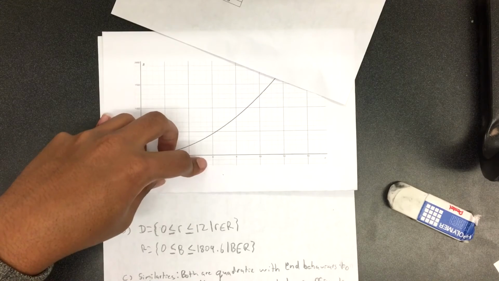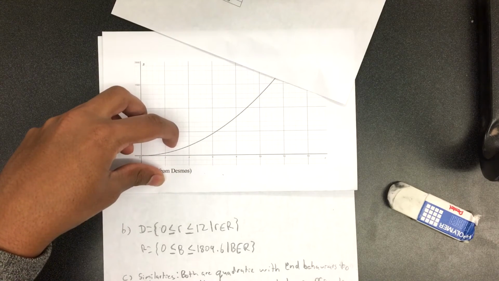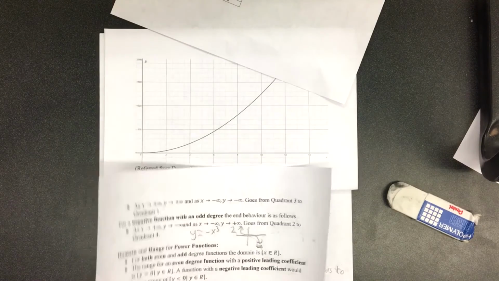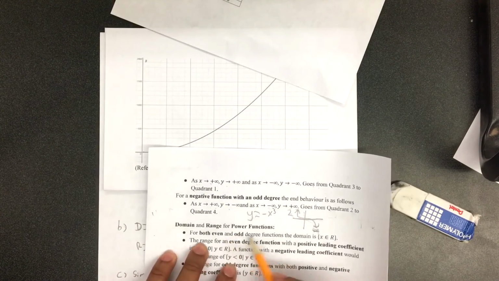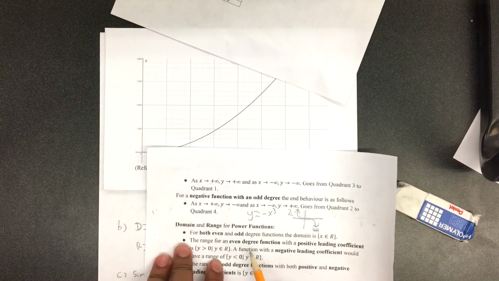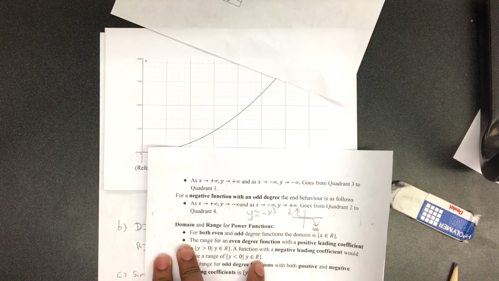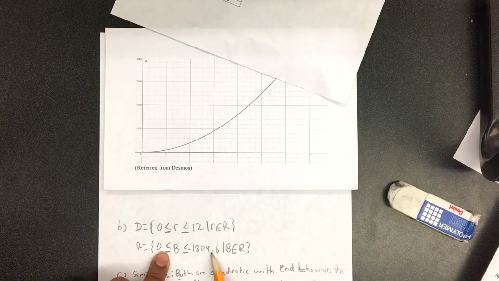As for normal quadratic functions, if I can just find my notes, as you can see in my notes, I wrote down that for both even and odd degree functions, domain is all real numbers, and for the range of an even degree function with a positive leading coefficient, it's greater than or equal to 0. But here, it is greater than 0, but it's restricted, as you can see.